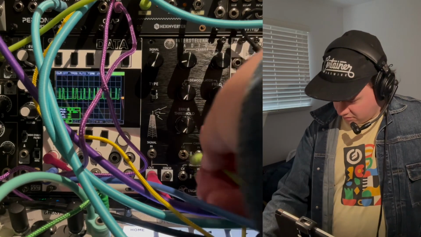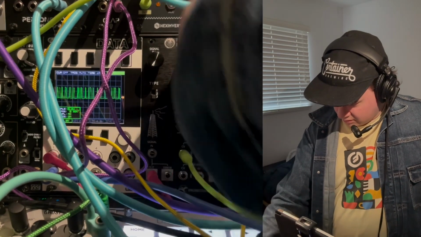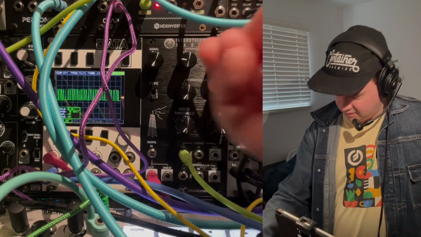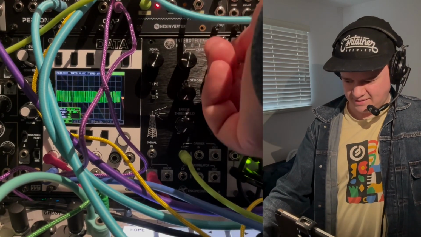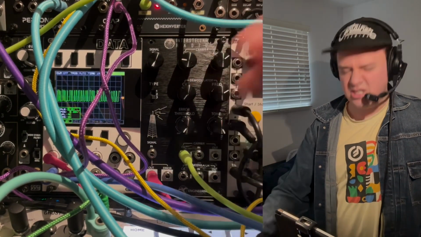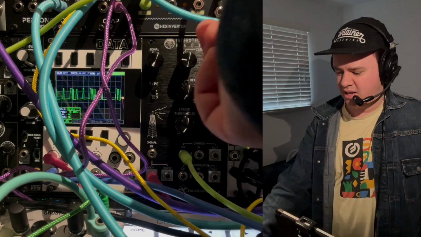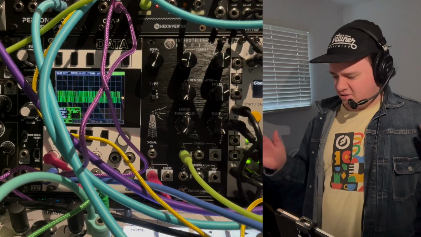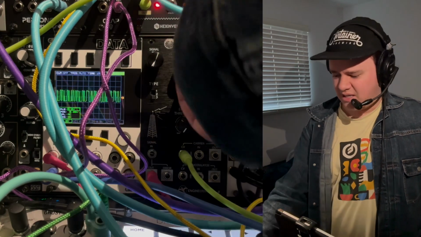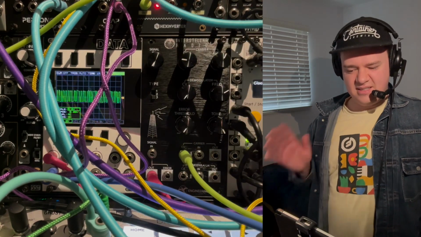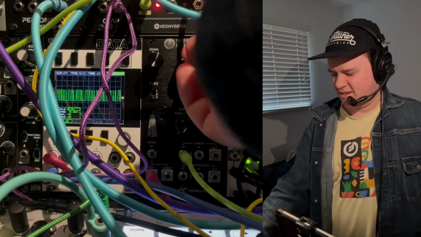Send some LFOs. It really does make a nice hi-hat. It's a really good noise source, you know what I mean? Most noise sources can handle pitch, or some can, not all of them, but this handles it in a way that's really musical, I guess.